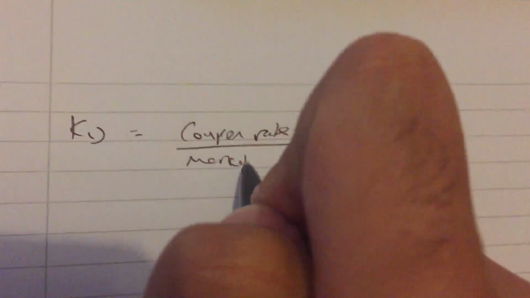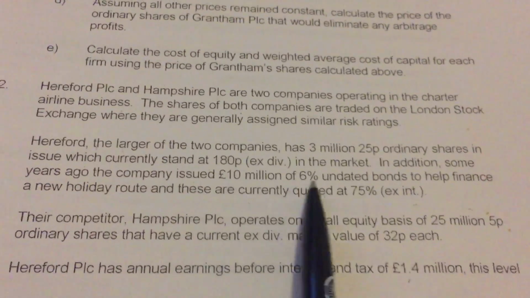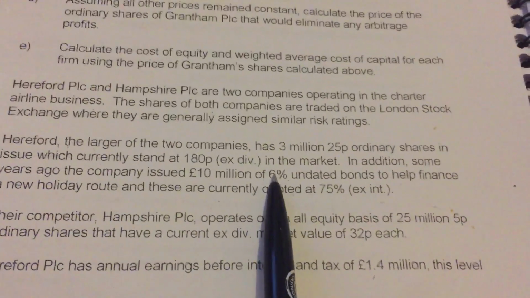So, cost of debt for Hereford PLC, the same company. Because there's no tax for these ones, we always know cost of debt is the coupon rate divided by the market price of the debt. They said we've got 10 million of 6% undated bonds, so 6% is the coupon rate.